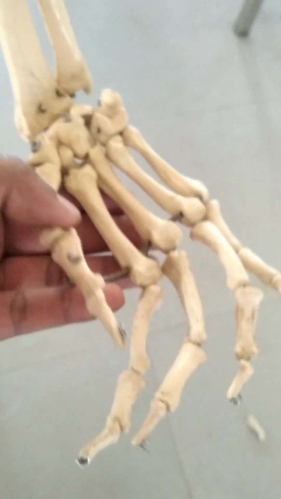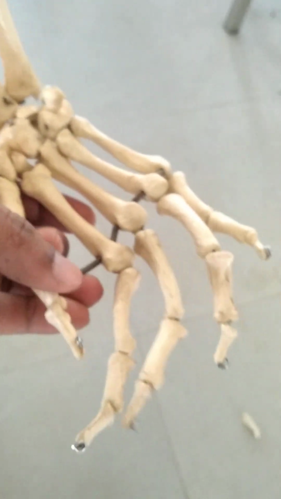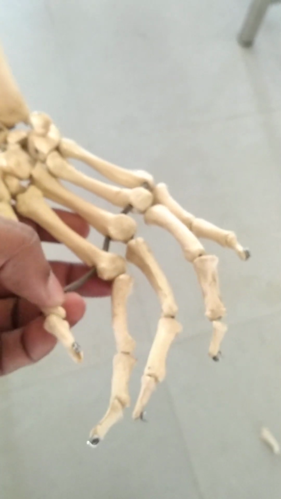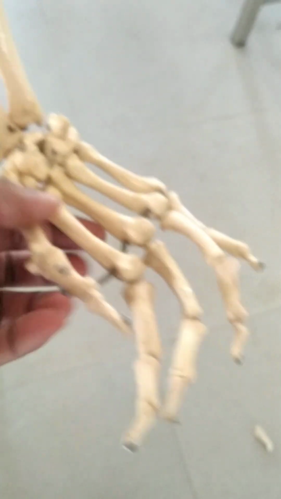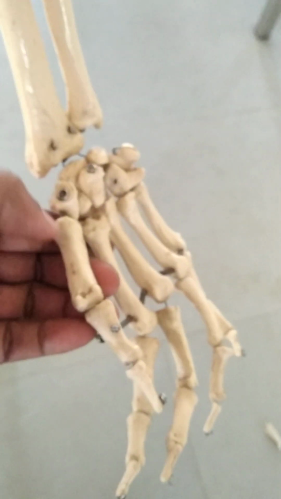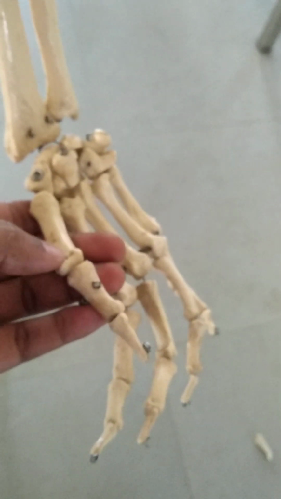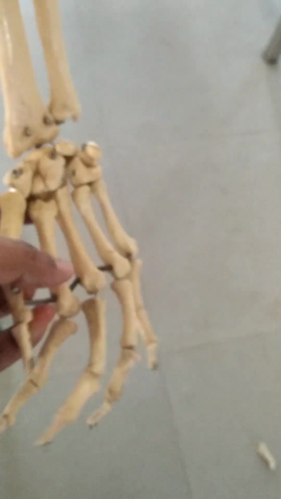Moving on to the phalanges or the phalanx, there are only 2 phalanx in the thumb, proximal and distal, and only 1 interphalangeal joint. Okay, the joint between the carpal and metacarpal is called carpometacarpal. Between the metacarpal and phalanx is called metacarpophalangeal joint. Between the phalanx we call it as interphalangeal joint.